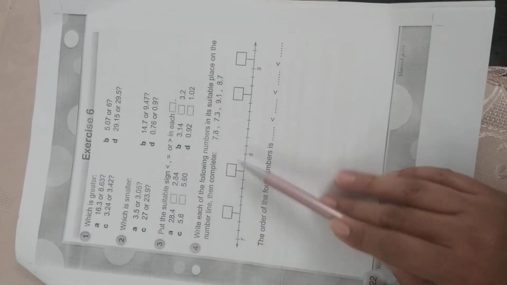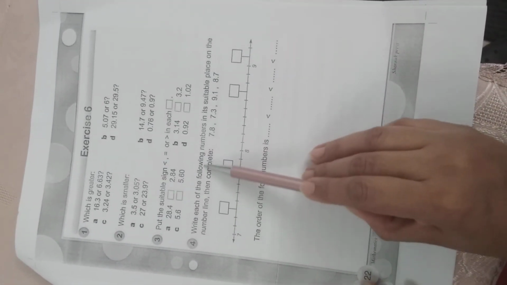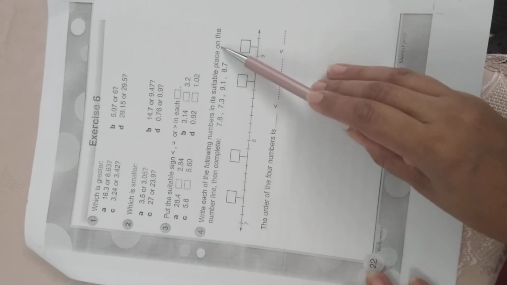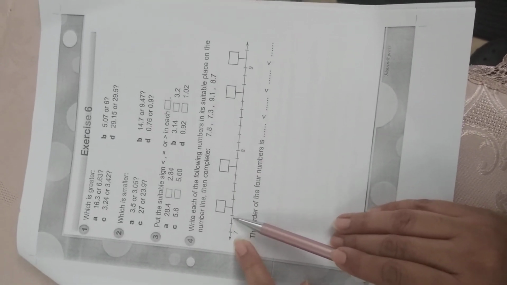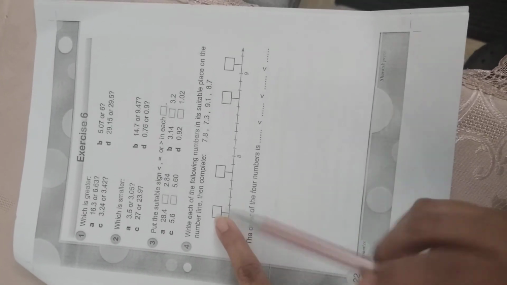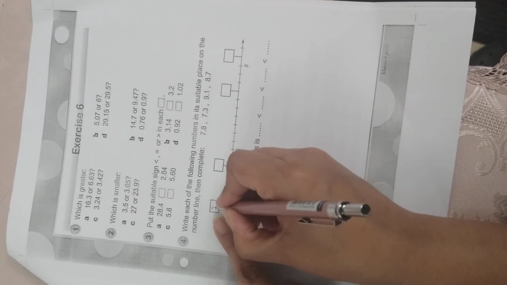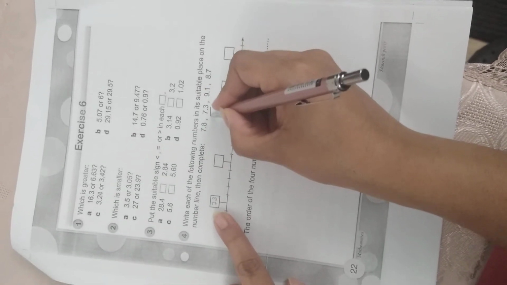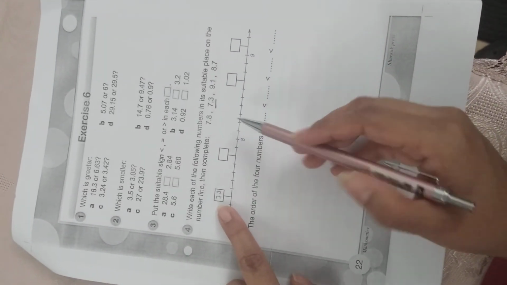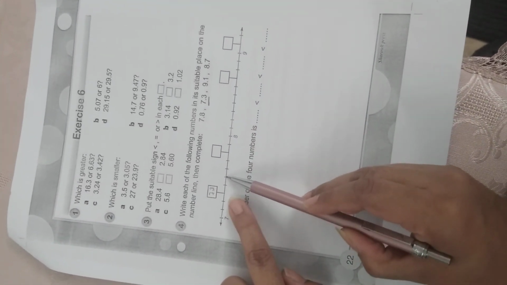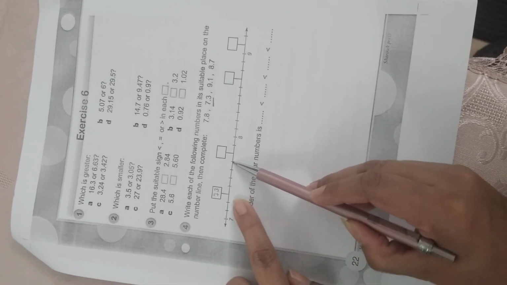Let's do the number line together. Here, write each of the following numbers in its suitable place on the number line, then complete. 7.8. Here I have 7, so of course here 7.1, 7.2 and here 7.3. So this is the first one. Okay, let's complete. 7.4, 7.5, 7.6, 7.7.